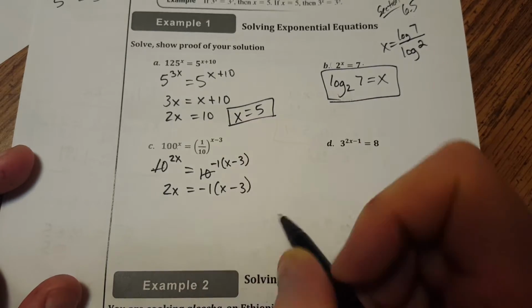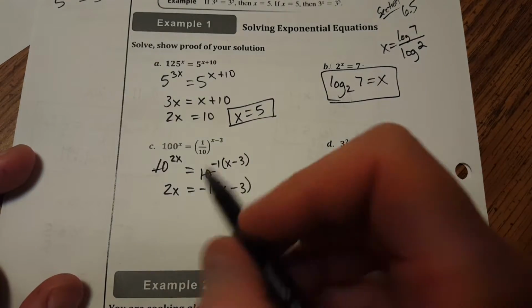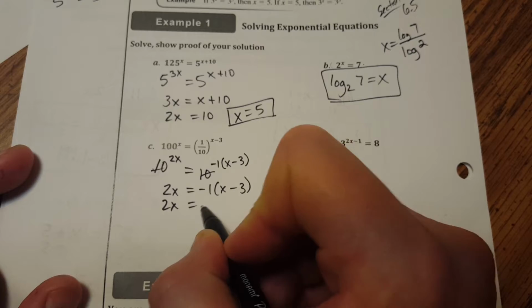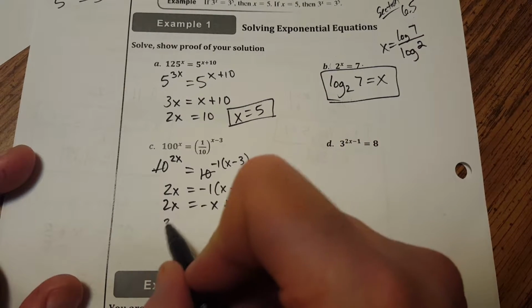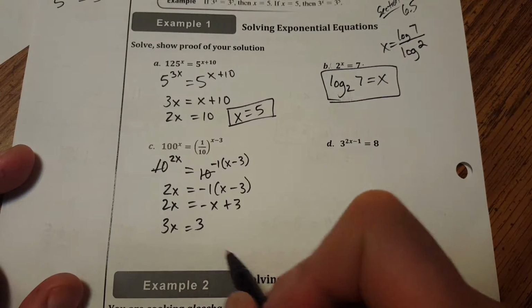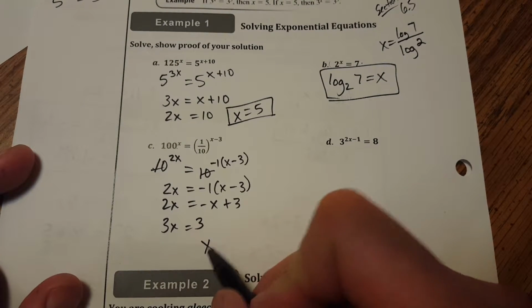for the powers, distribute that negative 1, negative x plus 3. Add x to both sides, so I get that. And so divide by 3, and x must be 1.